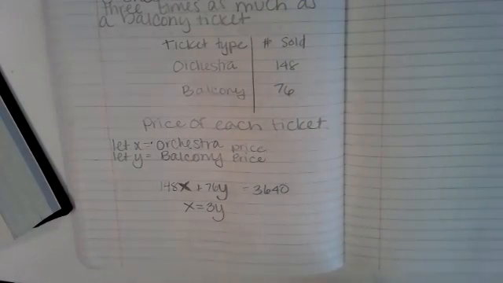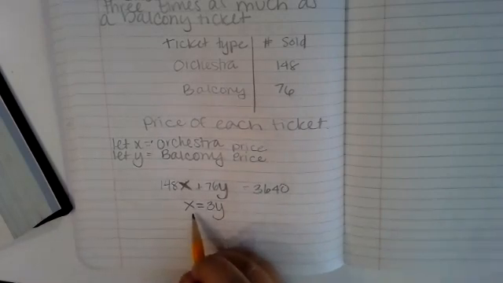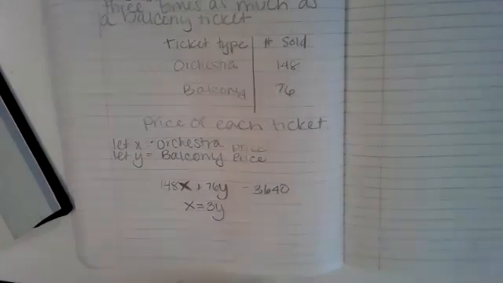That is equation number 2. Now we're going to take that. It's already set equal to an isolated variable. So we're going to substitute and solve.